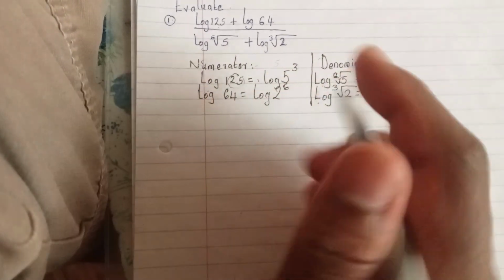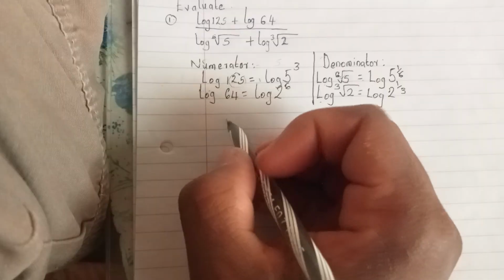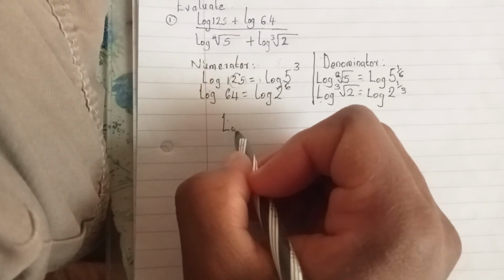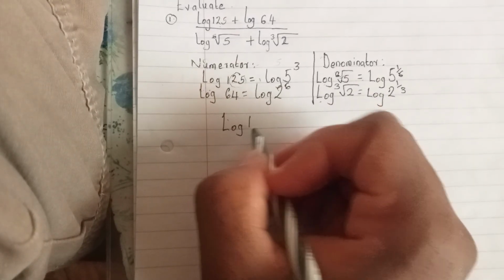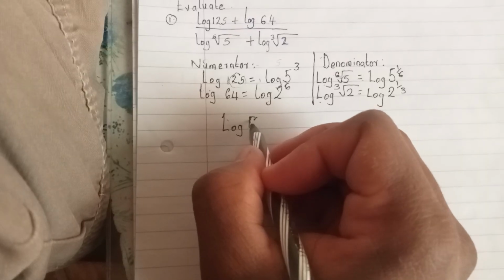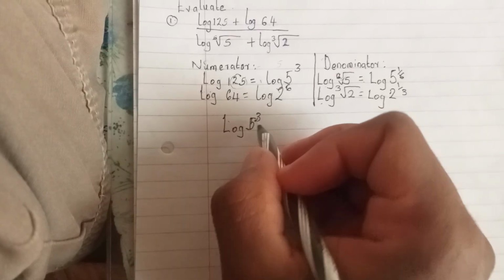Now let us compile these the way they are. This one is log 125, and 125 was log 5 cubed, right?